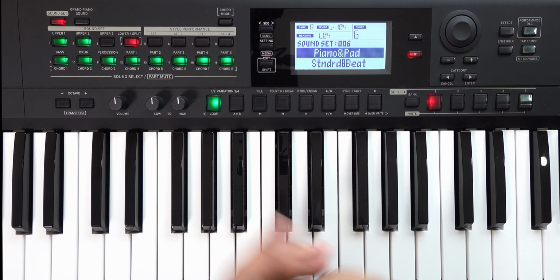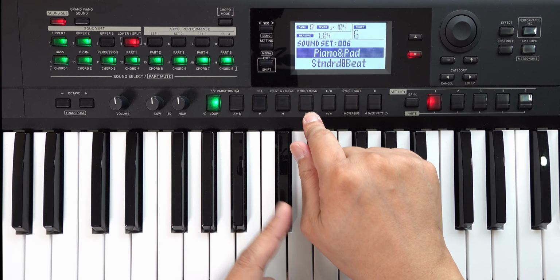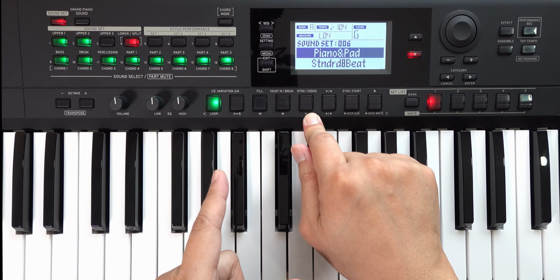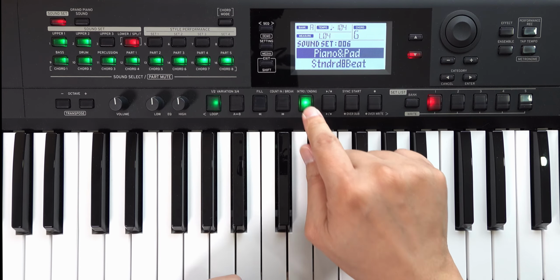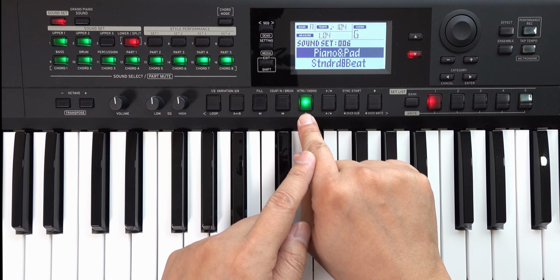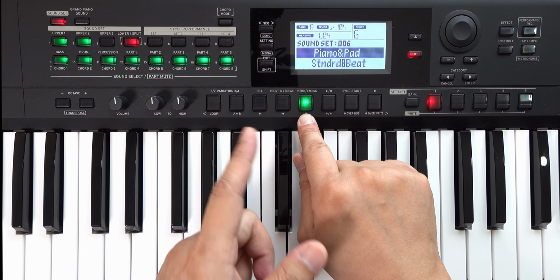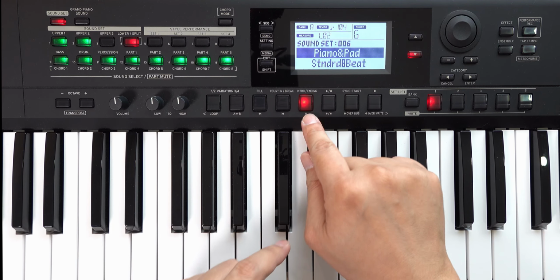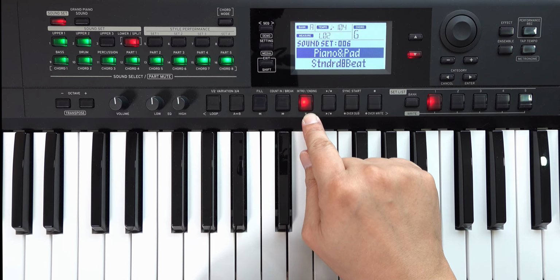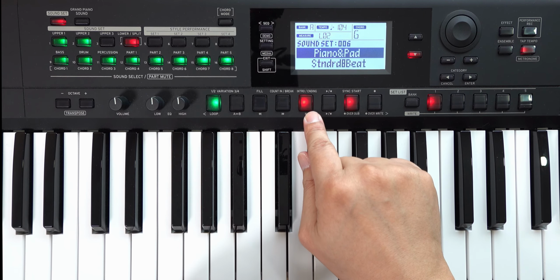The Korg i3 comes with 2 different intros and 2 different endings for every style that you select. What is the difference between the intro and ending? This is the difference. If it's lighted up as green, you are using intro 1 or ending 1 at the end of a song. If you press it again, it will show as a red light, and that would be intro 2 or ending 2.